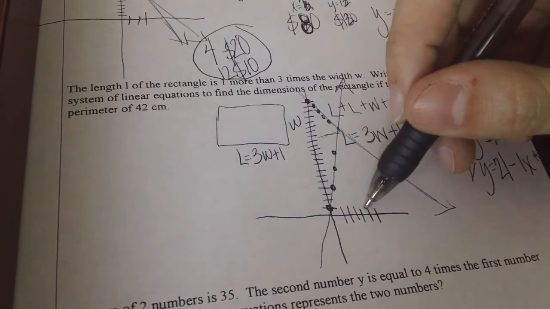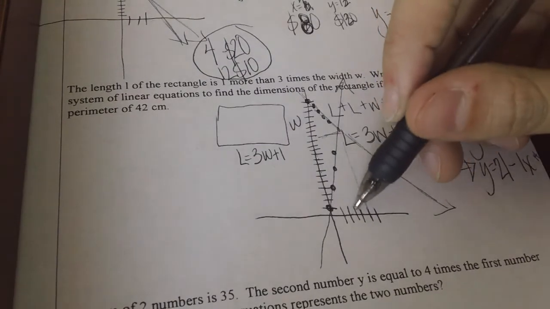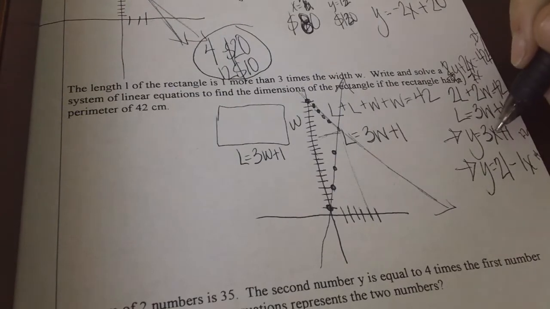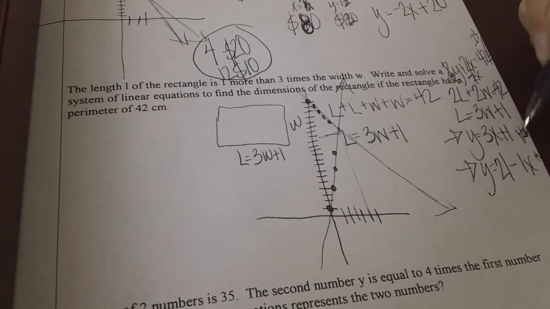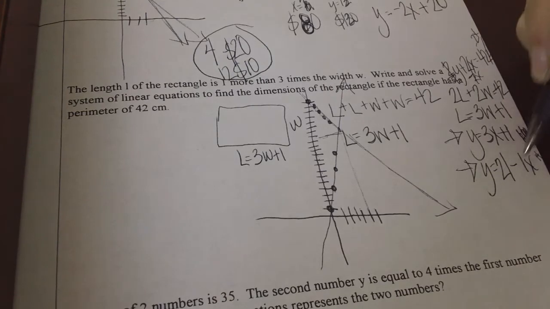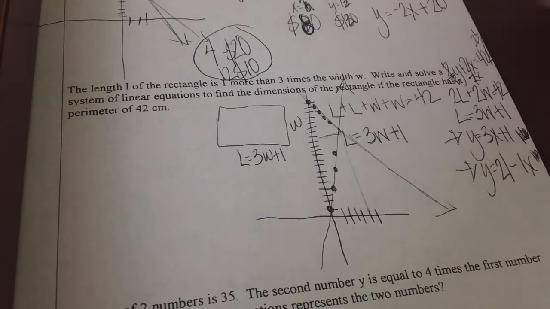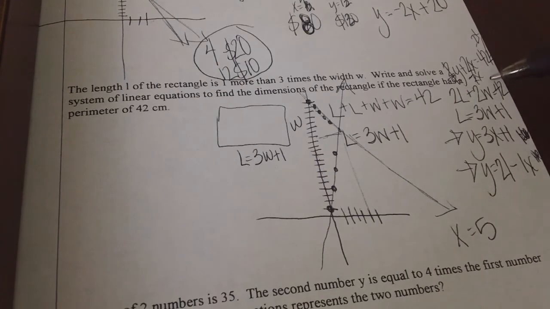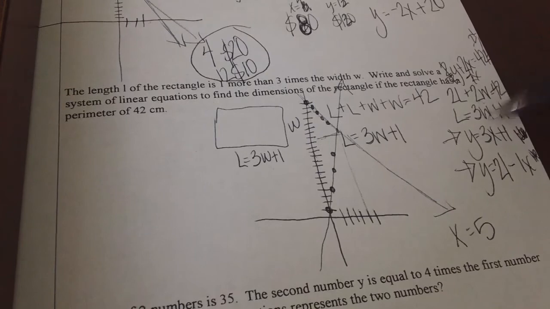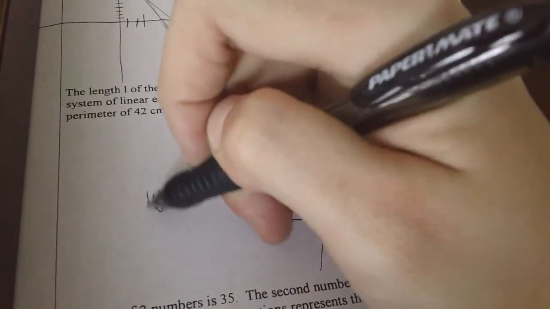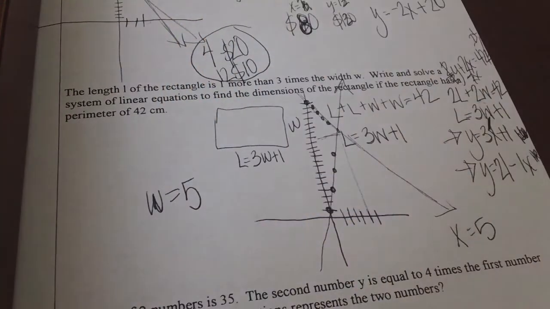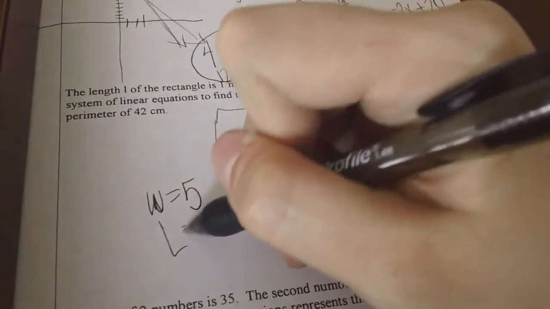Maybe it's less than 7. Maybe it's more like 1, 2, 3, 4, 5. 3 times 5 is 15, plus 1 is 16. 21 minus 5 is 16. So my x value is 5. So I need to see what I had originally had my x value as. Well, my x value was my w. So width is 5. And we said it was 5/16, so the length is 16.